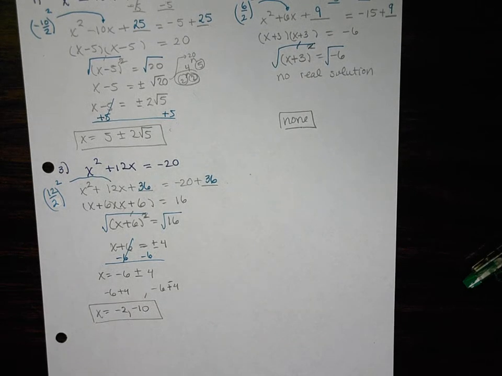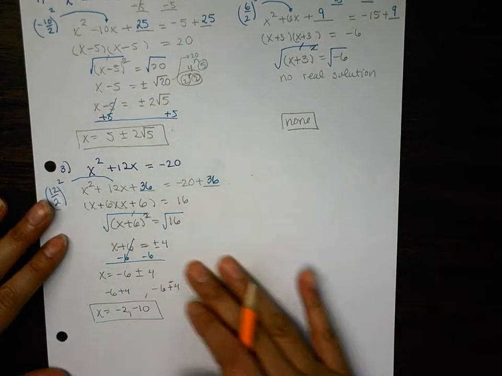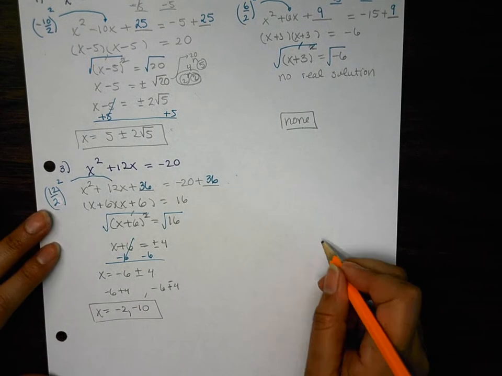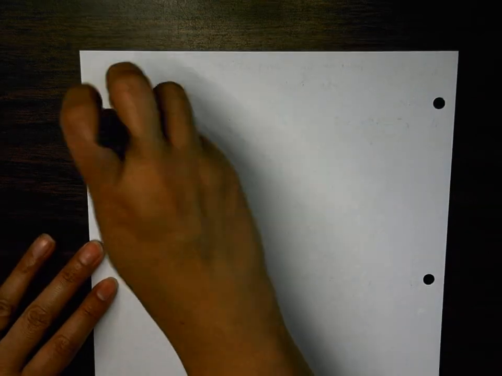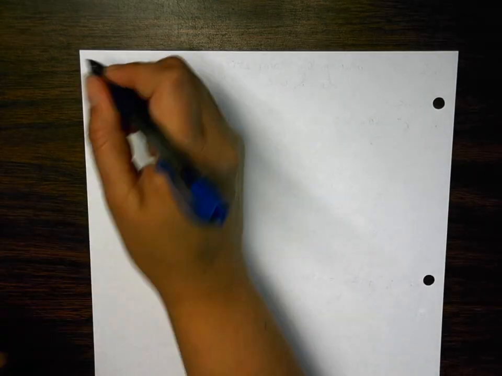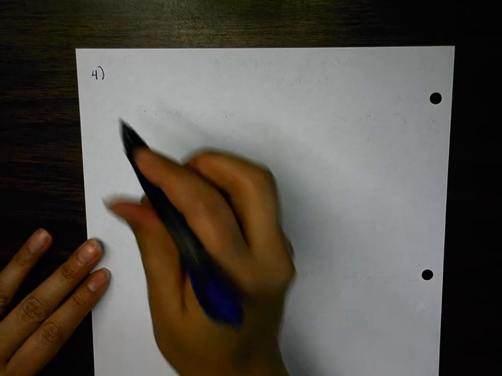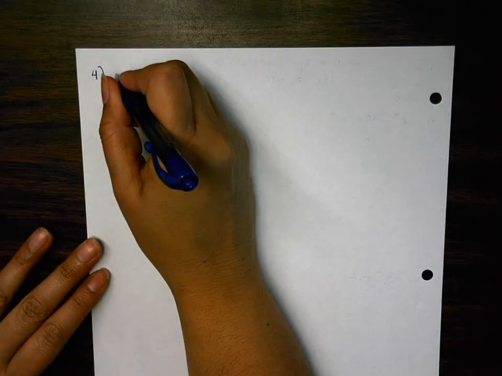The last piece, we're going to sketch some graphs. So for me, this is not enough room. You may have room on your front page, but for me, that's not, and I know that already. So I'm going to move to the back. But again, if you have room there, please continue working. Number 4.